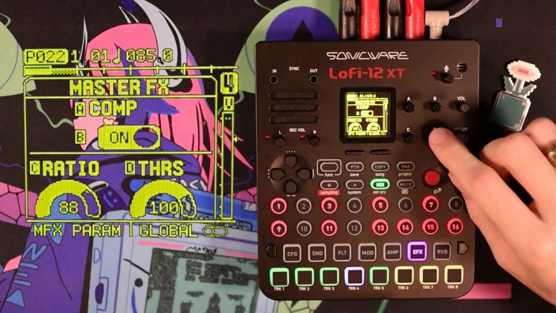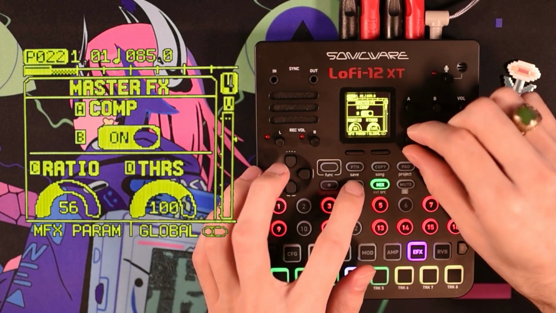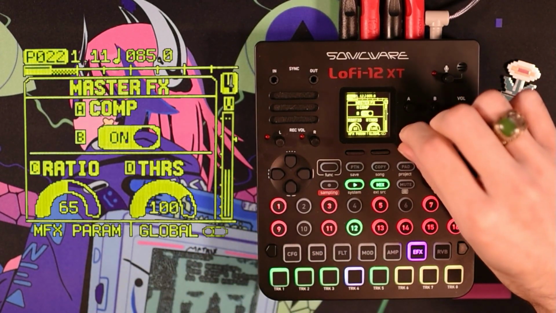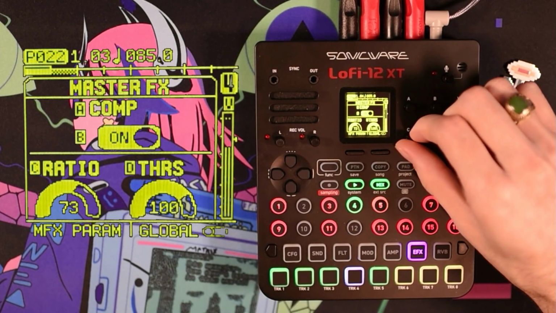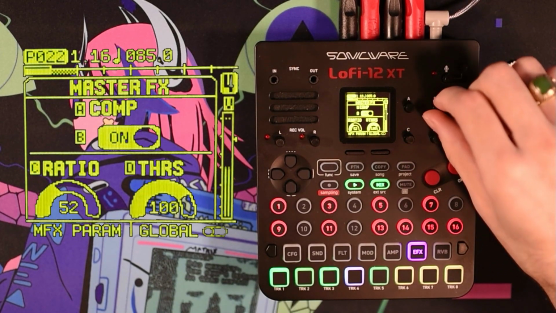The compressor on this device is actually quite versatile. It has the standard compressor controls like ratio, threshold, attack, and release, and by default, it will affect the sounds of all tracks.